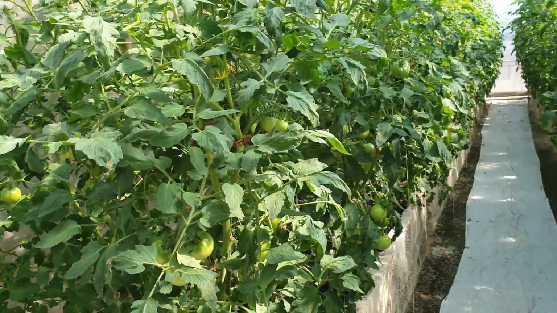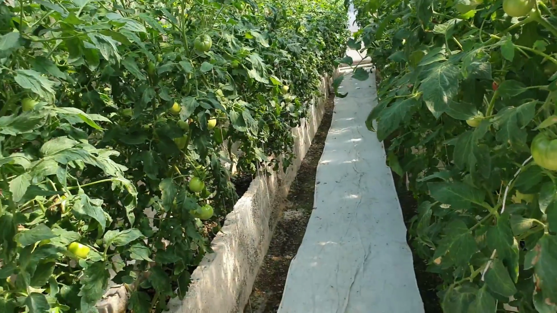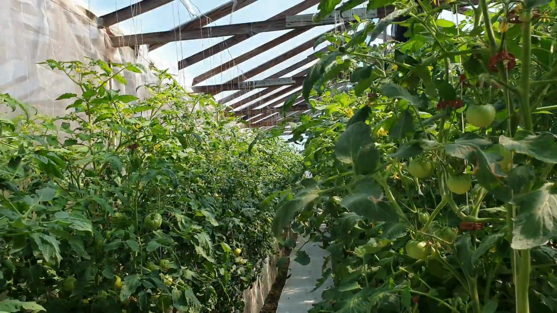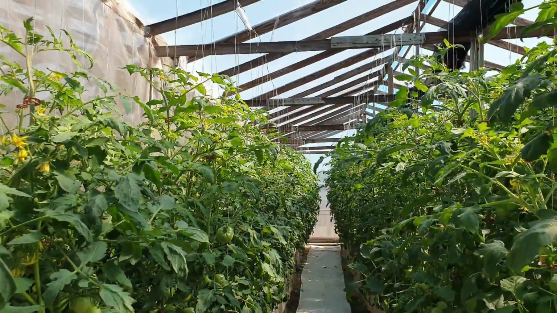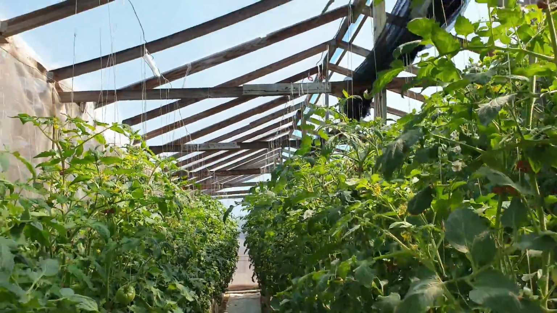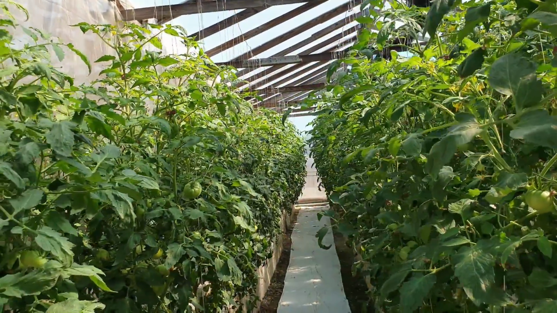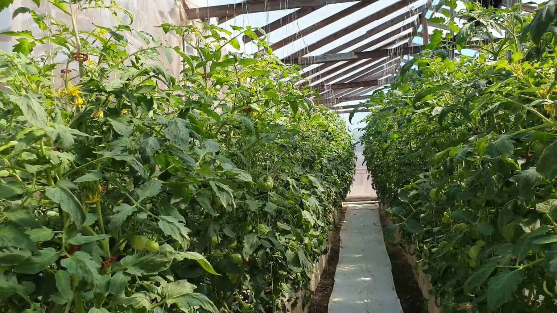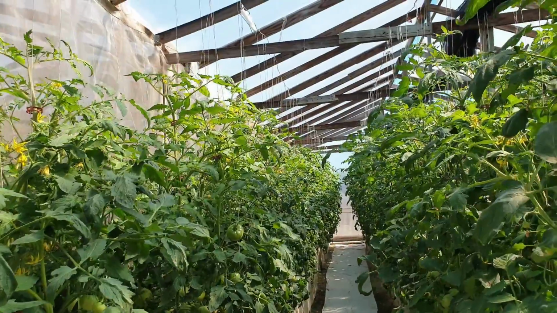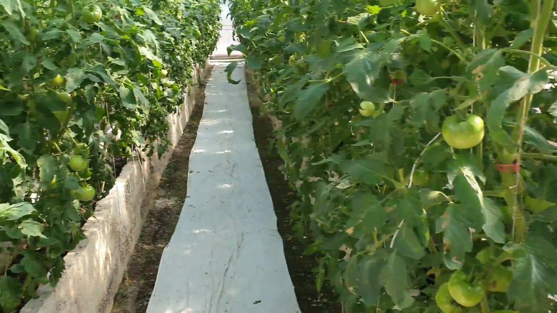So let me count them, and then I'll give you a little walkthrough of what it looks like. Another thing that we are going to record is the root zone temperature. That is very important as well. We need to gather as much information as possible so we can replicate these conditions, and to compare the plastic roof with the black mesh, just to see if we need to combine both, or if the plants grow better with only the shade cloth, and so on. But let me count these plants.